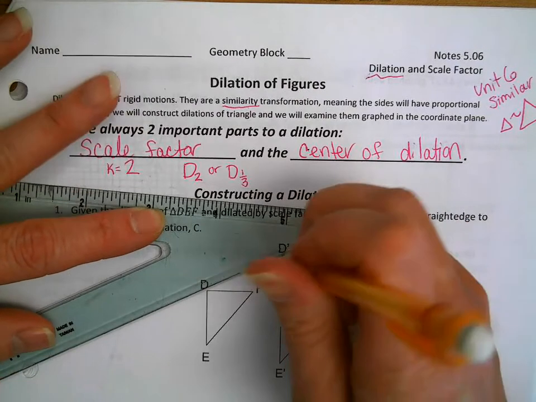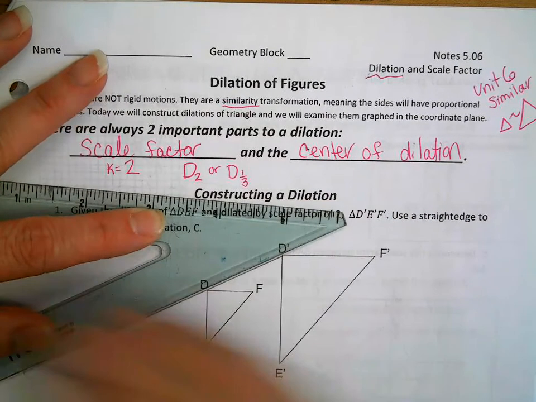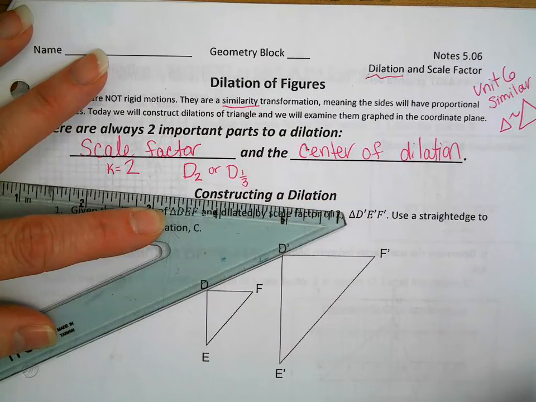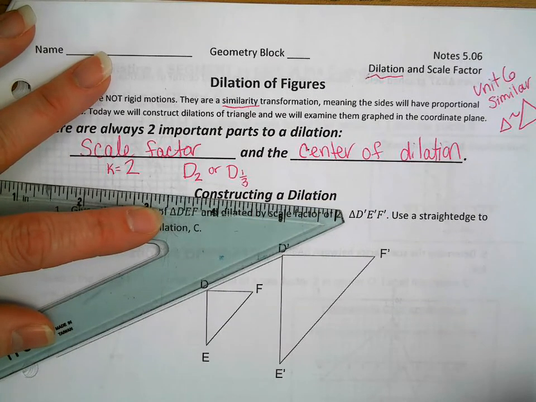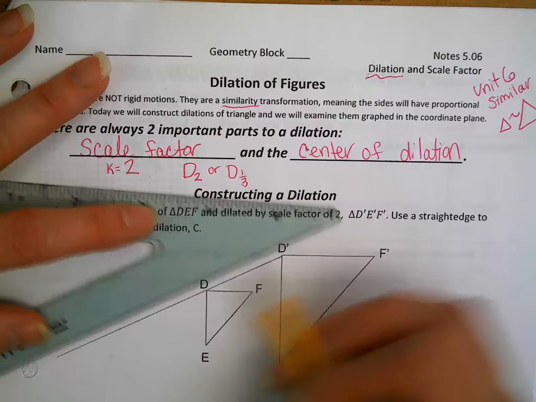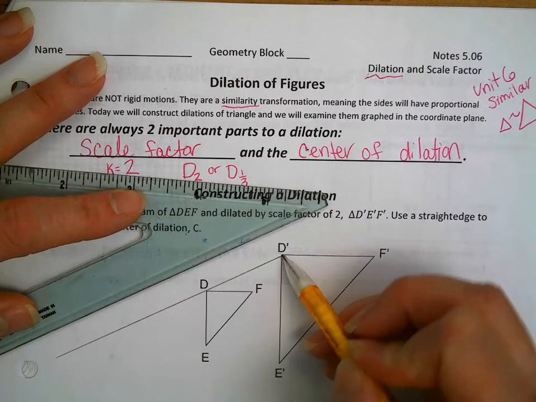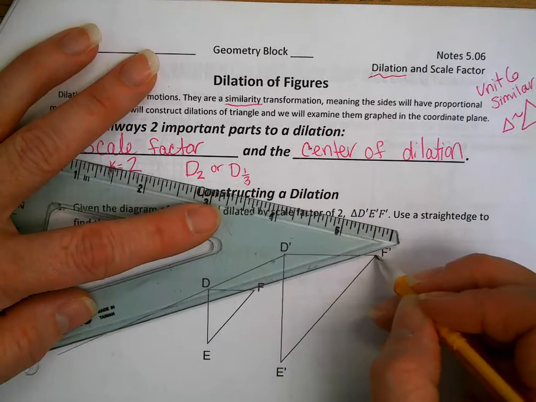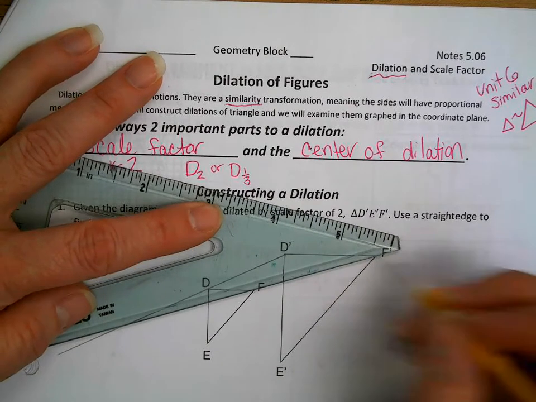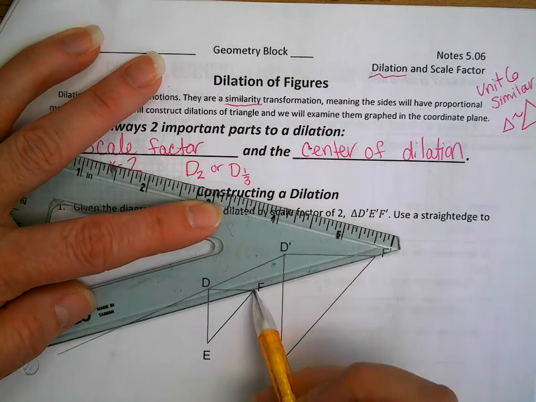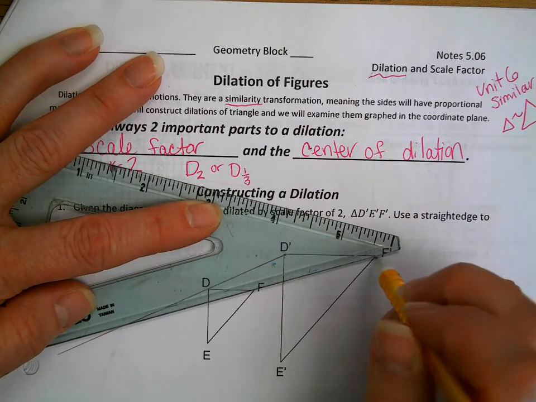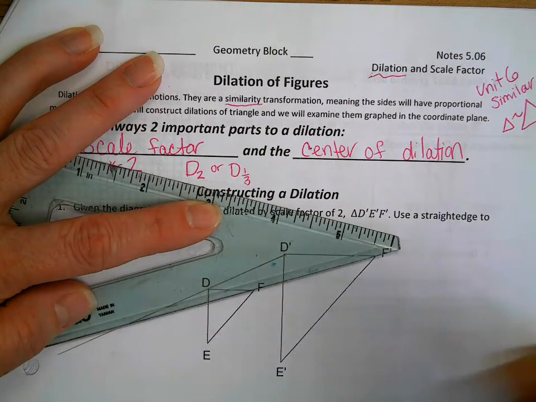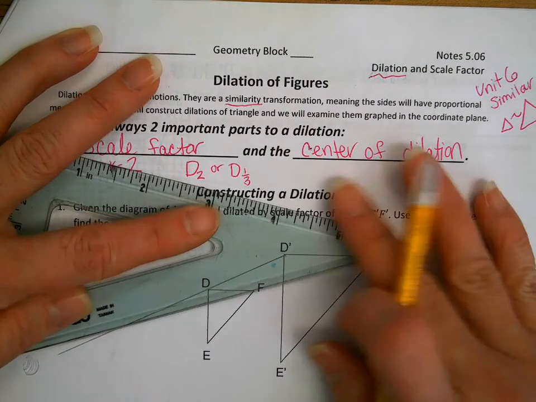D to D prime, we're going to connect just with a line. Okay, so again, I just lined my straight edge up to point D and its prime piece. Then I'm going to connect F prime here to point F. And again, I'm lining it up best I can, and I'm going to draw a little mark there.